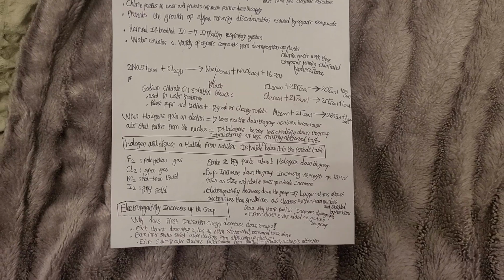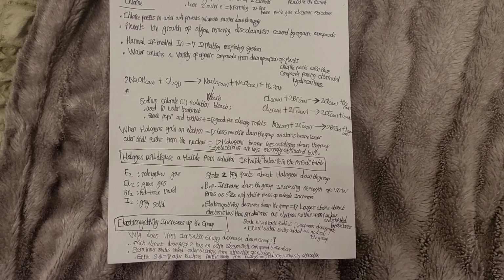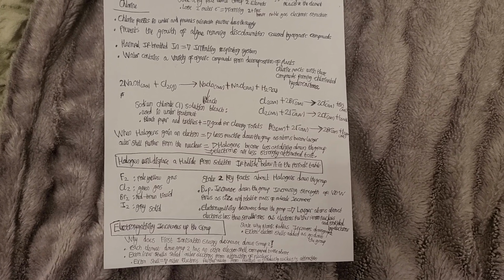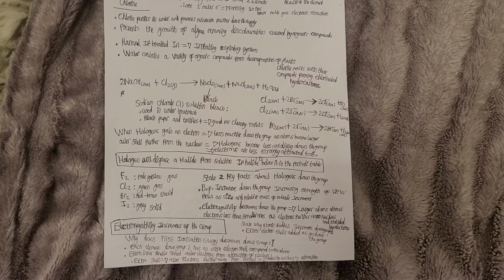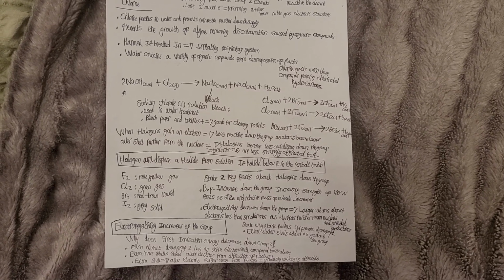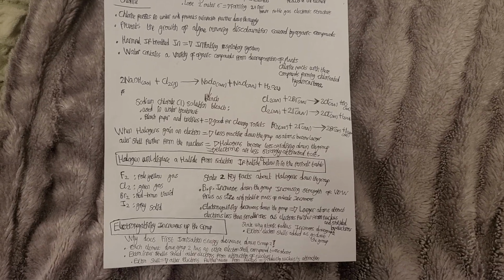The boiling point increases down the group, due to increasing strength of van der Waals forces as the size and relative mass of the molecules increase. That makes sense. But another thing is that the electronegativity decreases down the group, as larger atoms attract electrons less than smaller ones, since the electrons are further away from the nucleus and shielded by other electrons.